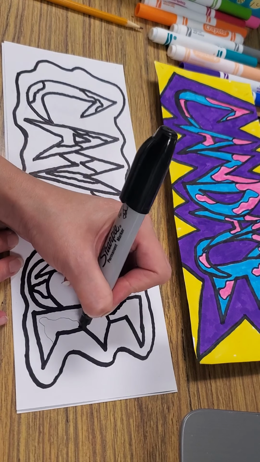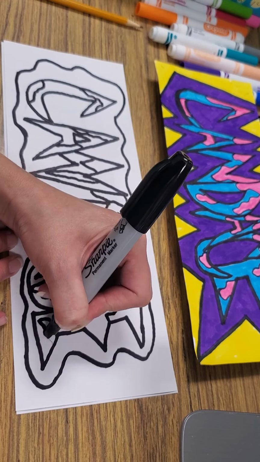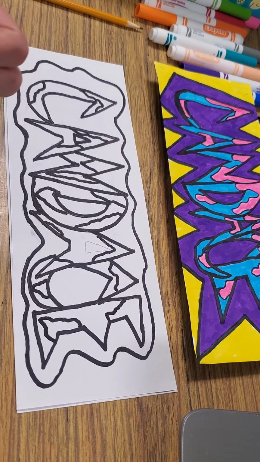And the squigglies on all of them. So now I can add my color.